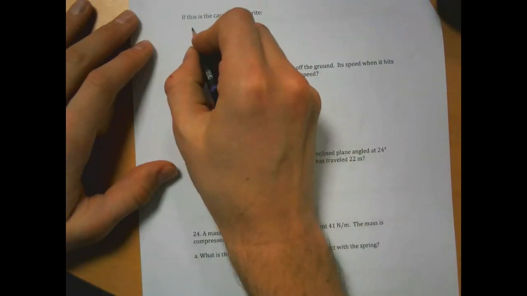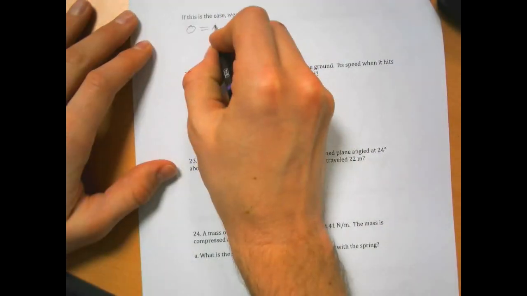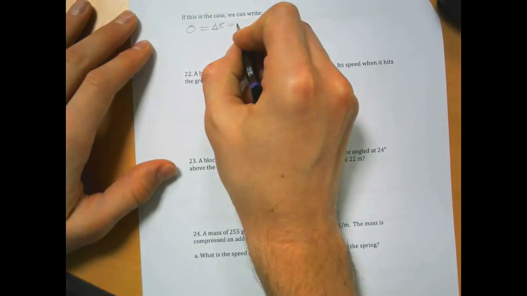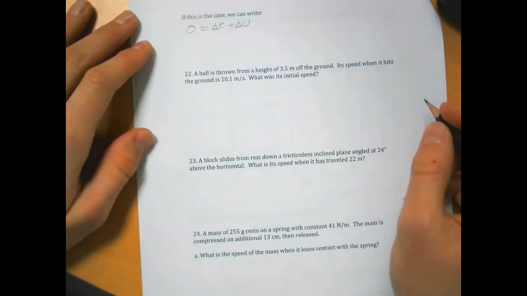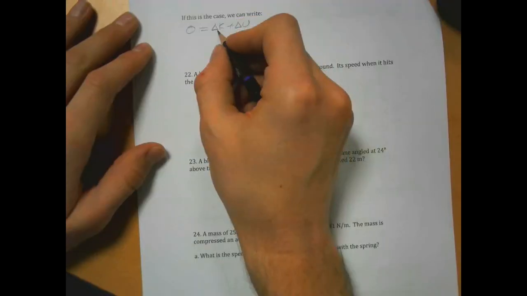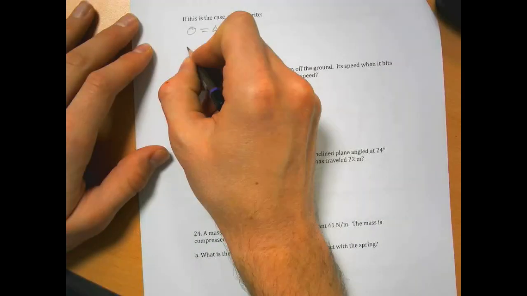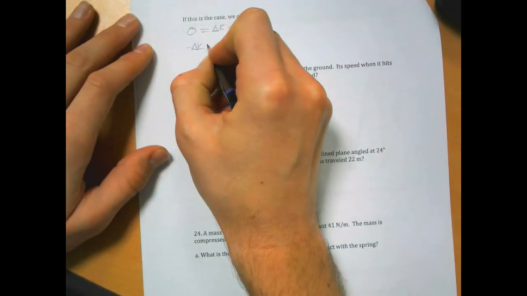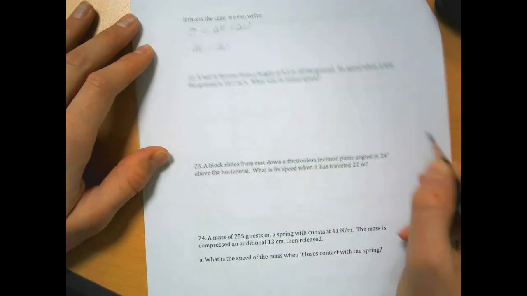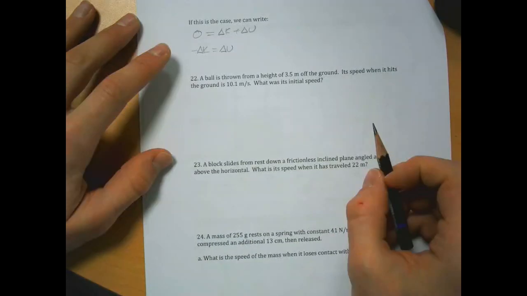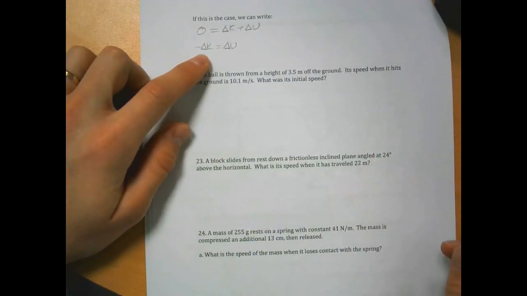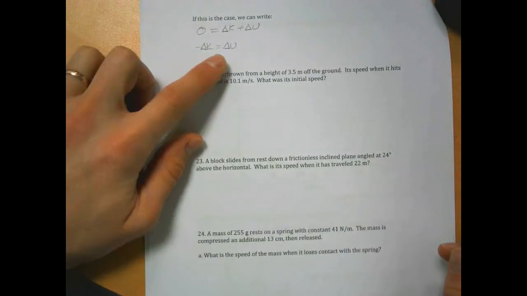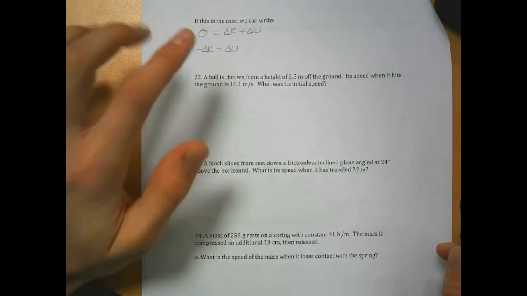If the work done by non-conservative forces totals up to 0, then we can say 0 equals delta K plus delta U, which means that the change in kinetic and the change in potential are equal and opposite. Any increase in kinetic energy causes an equal decrease in potential energy and vice versa.